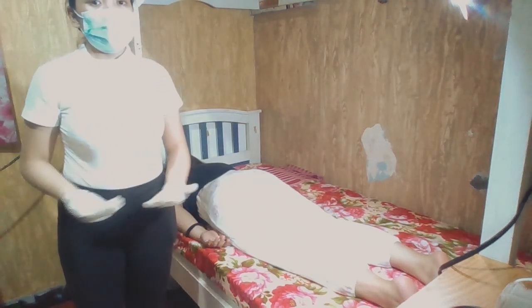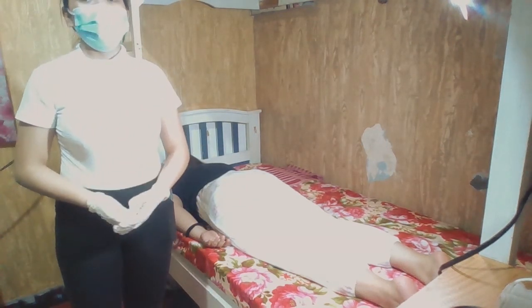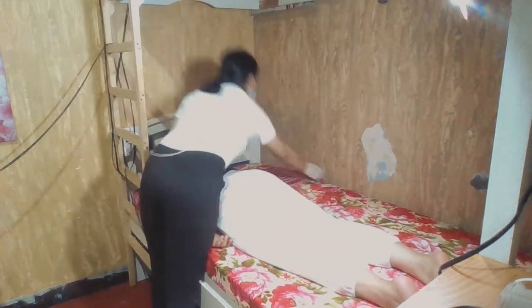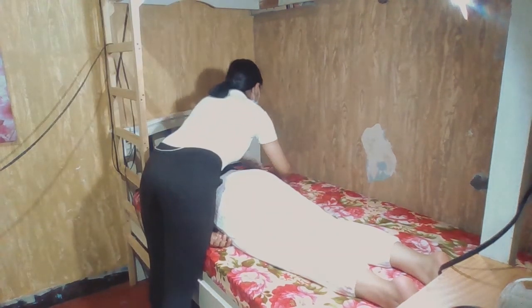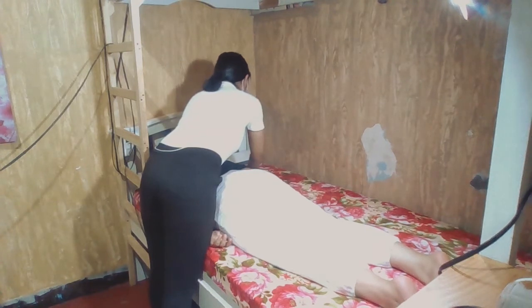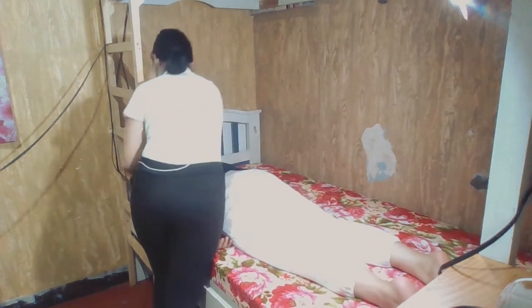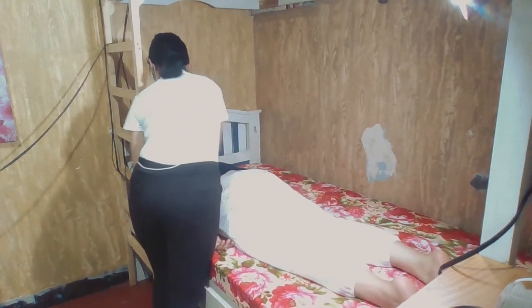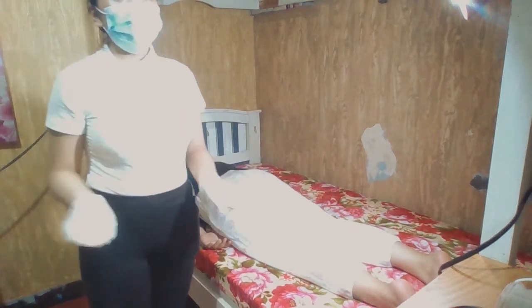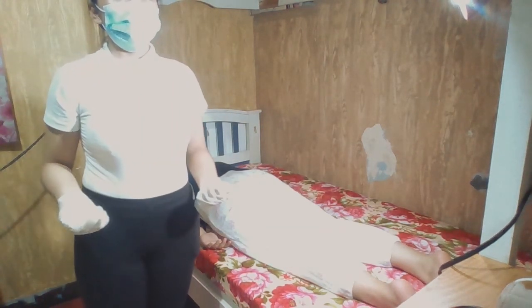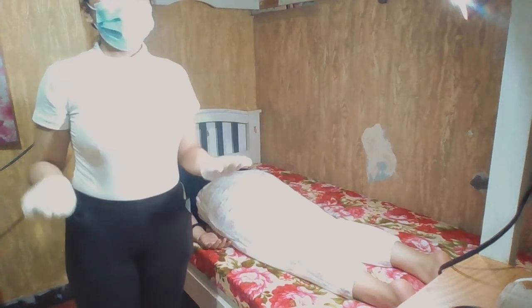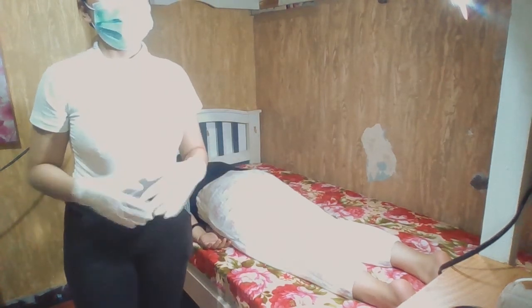Then, I will be placing a folded towel under each shoulder. Then I will be placing her arms flat on the patient, then I will be placing her arms on her side.